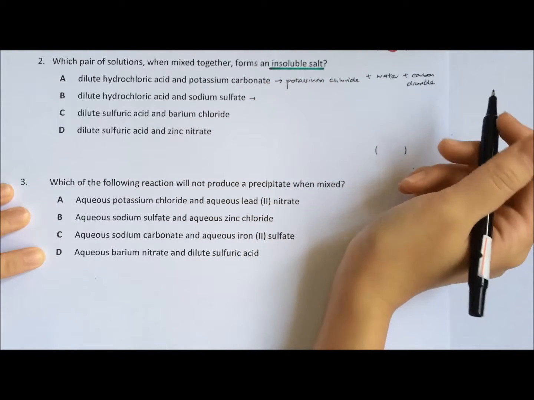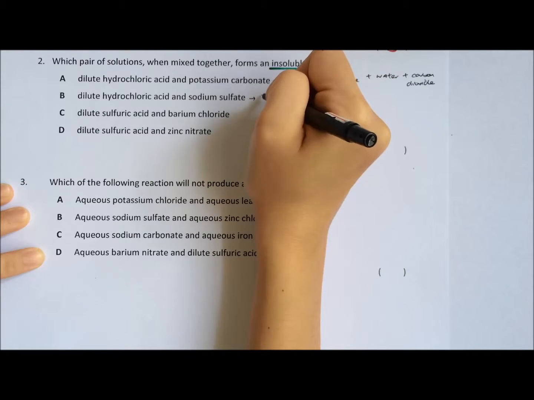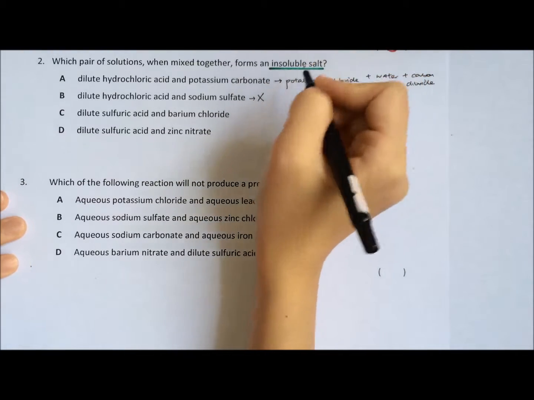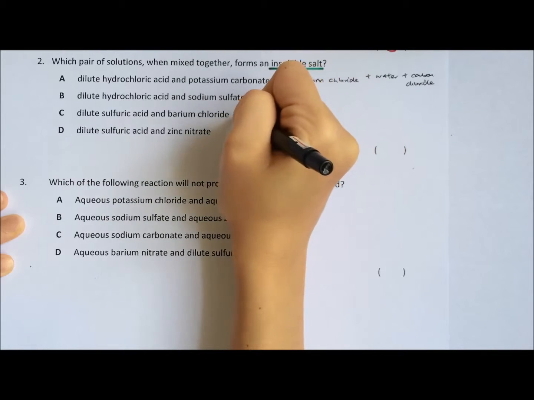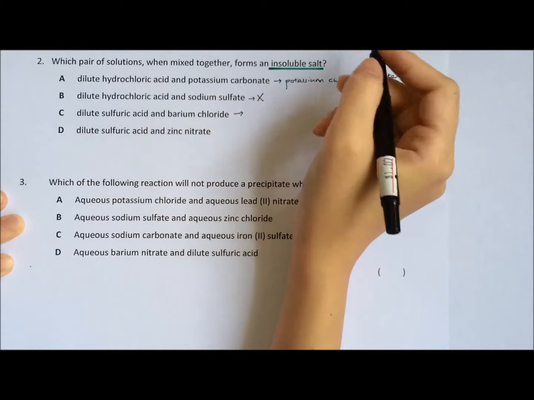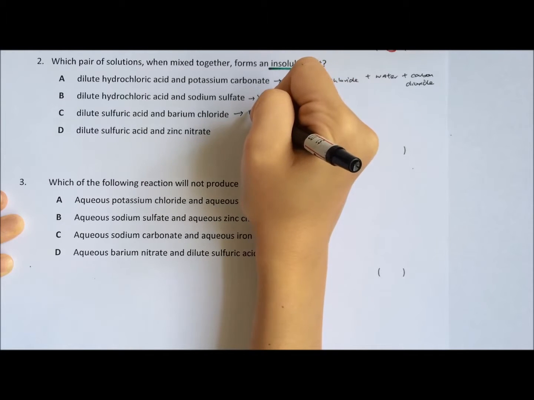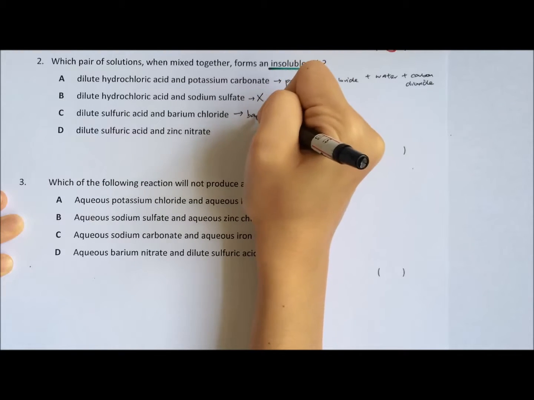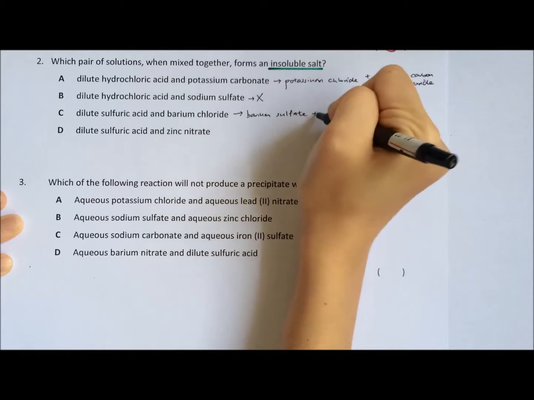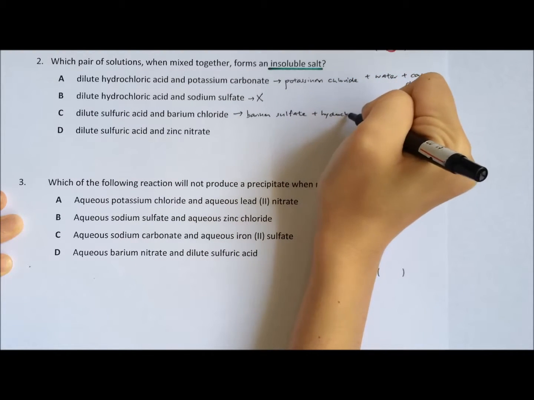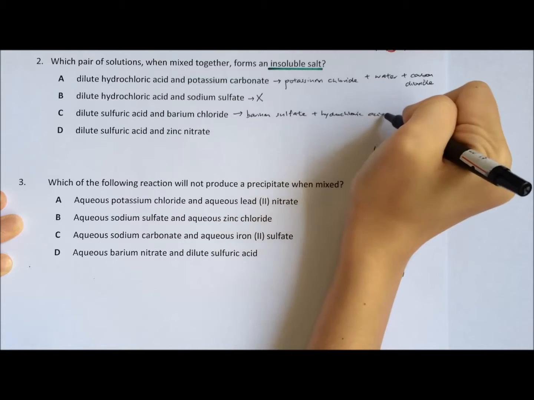Option B is an acid and a soluble salt, but this reaction will not happen. We'll explain to you why later. Option C is an acid and a soluble salt, so we'll write it out, and what you get will be barium sulfate, because sulfuric acid gives you sulfate, and the chloride becomes hydrochloric acid.